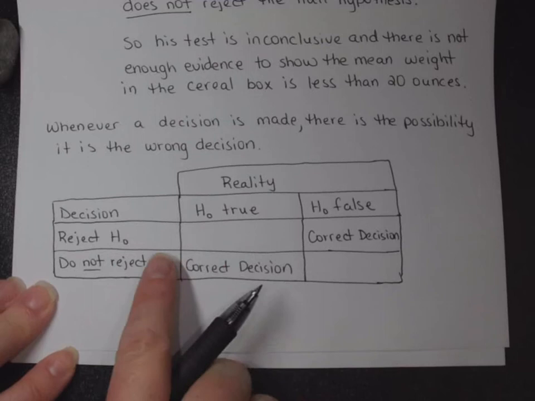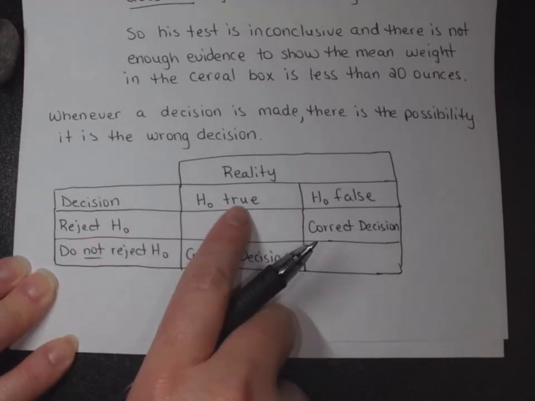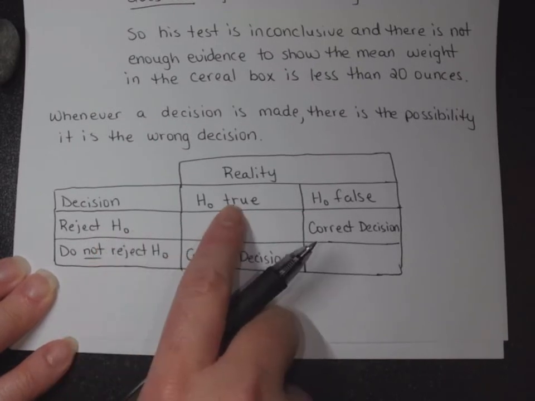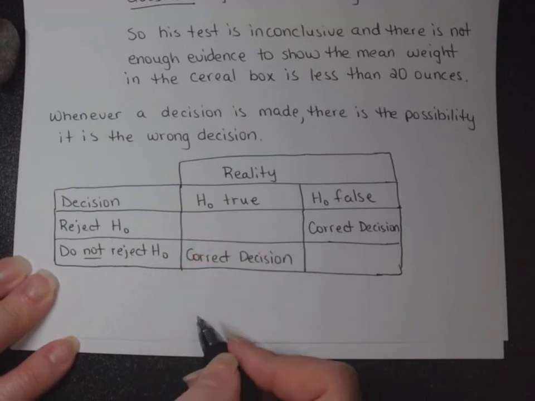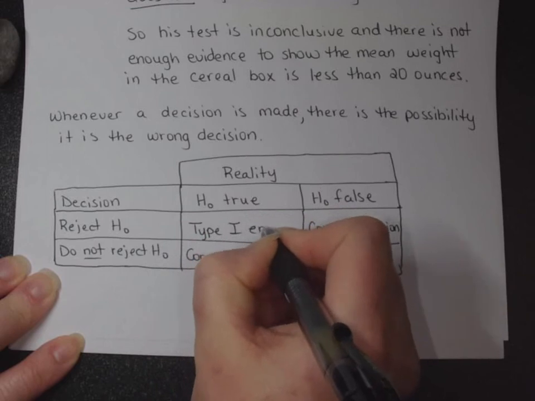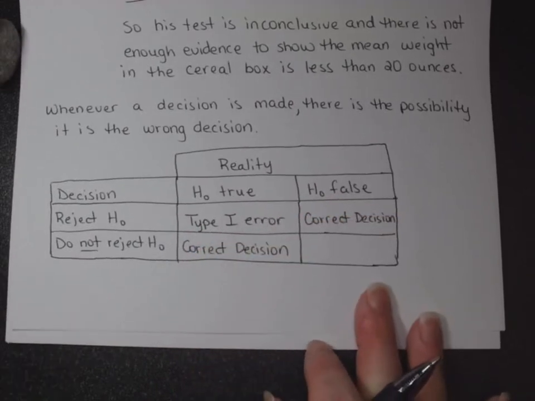So notice this type of error is we reject something that actually was true. So this would be like you found a defendant guilty, but they were actually innocent. They were actually telling the truth. Okay, and this is what's known as a type 1 error. So when you reject something that should not have been rejected, it's a type 1 error.